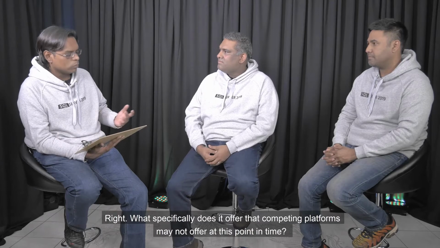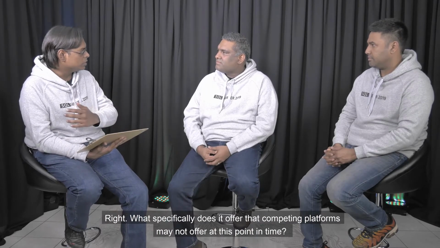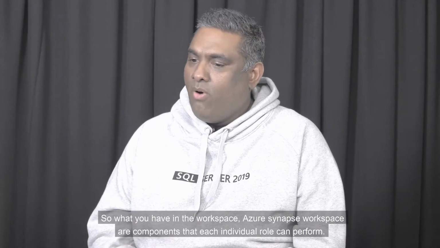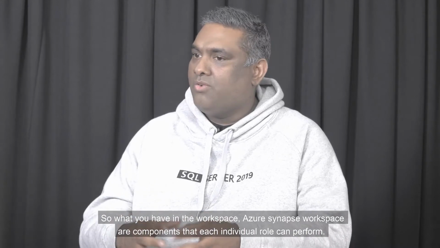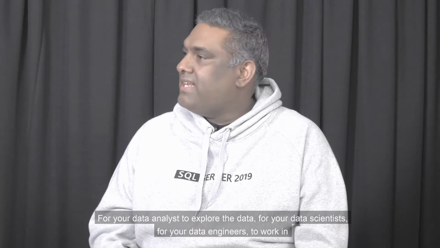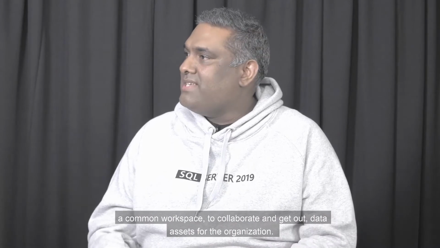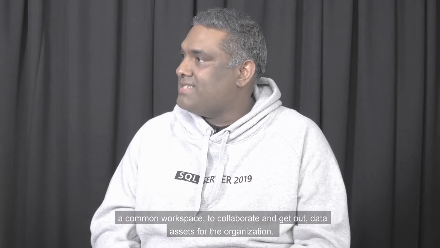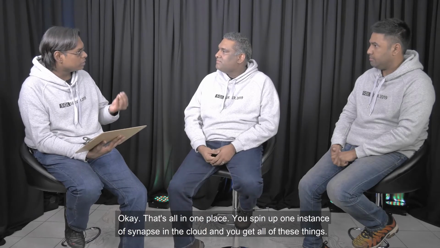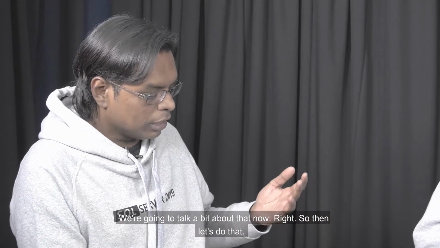Right. But then, what specifically does it offer that competing platforms may not offer at this point in time? So what you have in the Azure Synapse Workspace are components that each individual role can use: your data analysts to explore the data, your data scientists, and your data engineers, all working in a common workspace to collaborate and get out data assets for the organization. Okay, and that's all in one place. You spin up one instance of Synapse in the cloud, and you get all of these things, and we're going to talk a bit about that now. So let's do that.